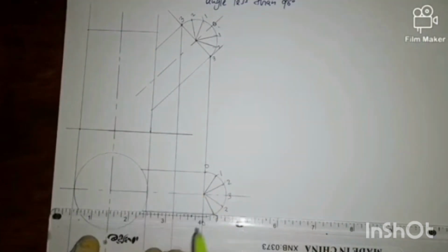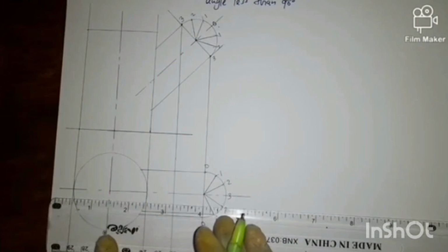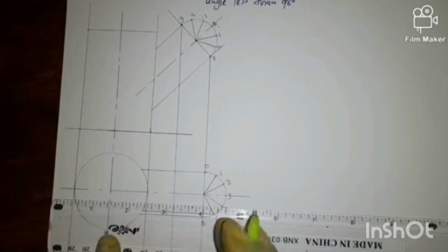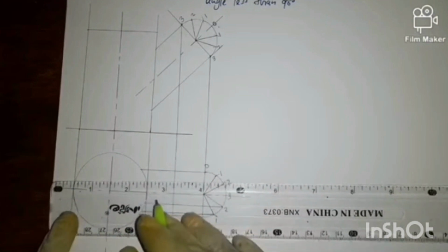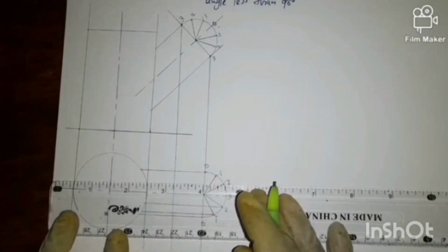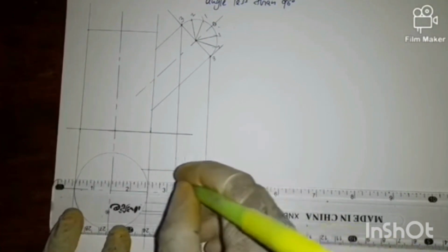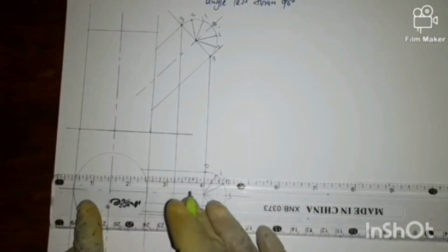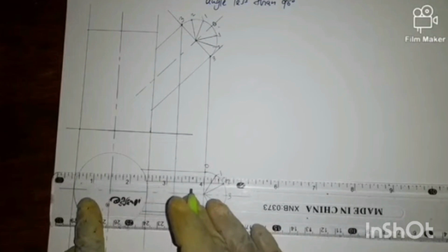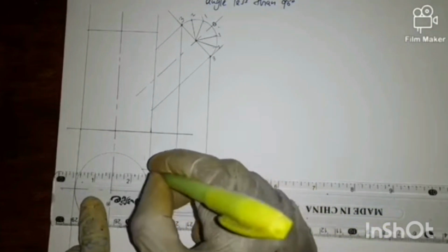We bring this, you bring it here, bring number 2, bring number 2, bring number 1, then this other one.